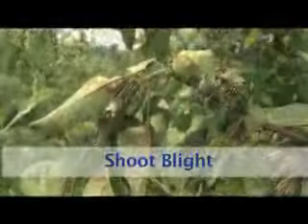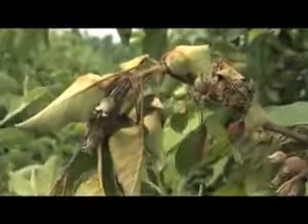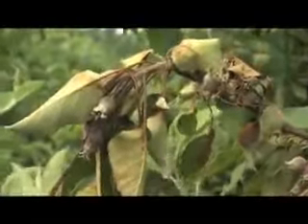The third phase of fire blight disease is shoot blight. During rainy weather, bacterial cells can infect actively growing, tender young shoots. Blighted branches wilt from the tip and develop a crook or bend at the growing point. This symptom is often called shepherd's crook.